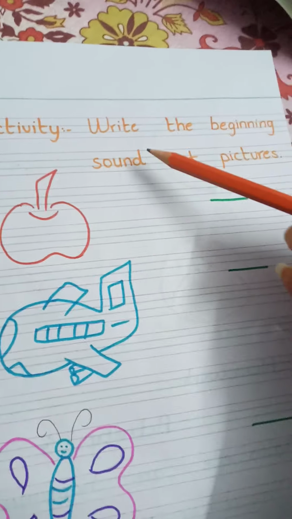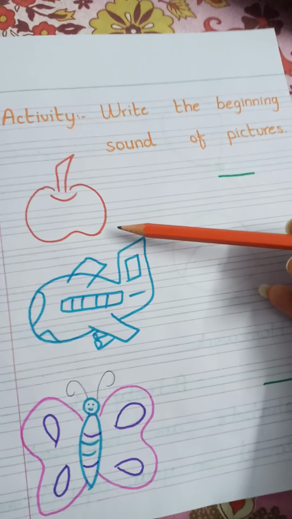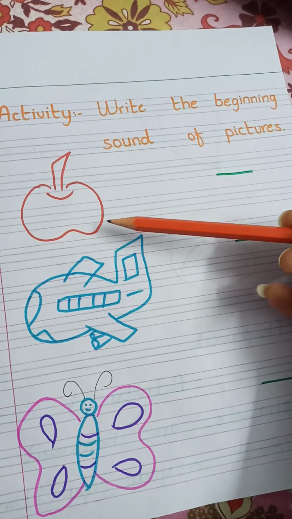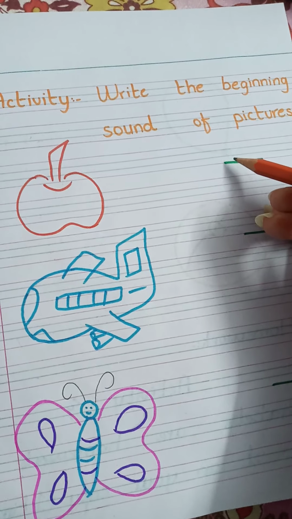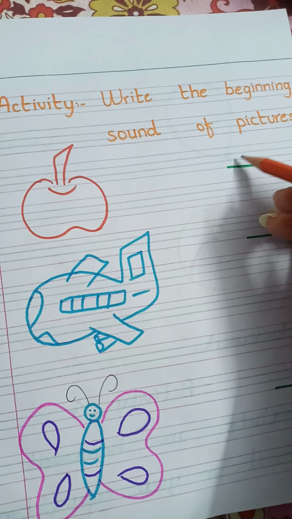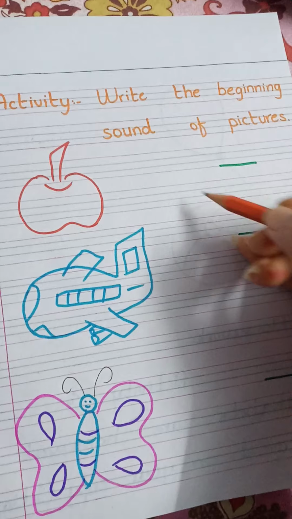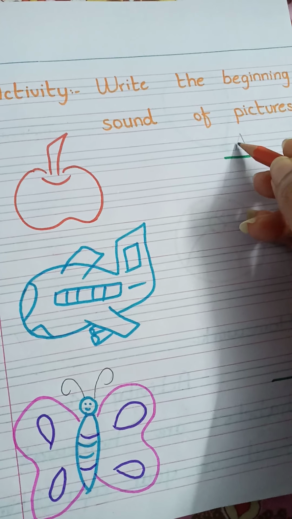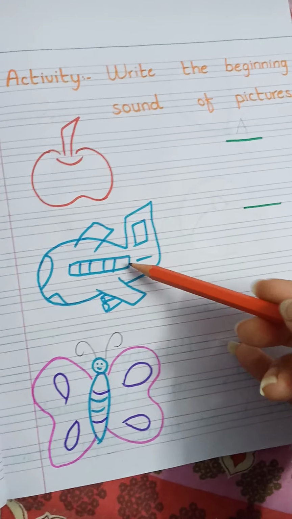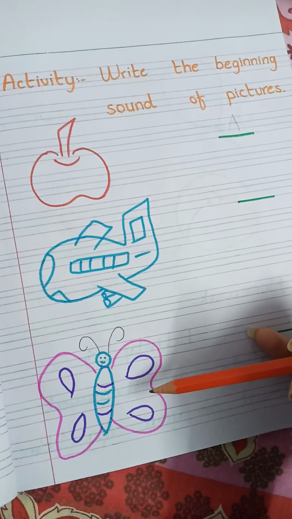This is your activity. Write the beginning sound of pictures. What is this? Apple. What is this? Apple. You have to write here the letter from which this picture starts. Okay? Like this. Very good. What is this? Aeroplane.